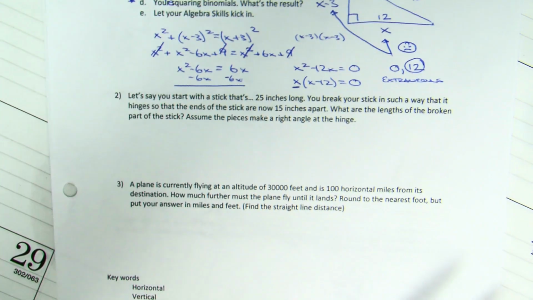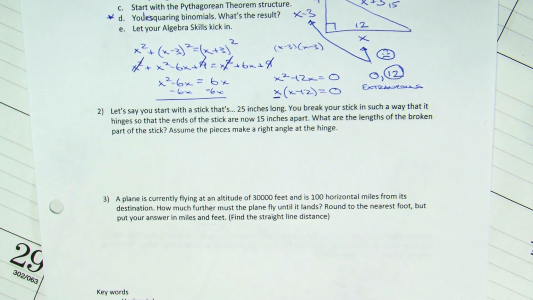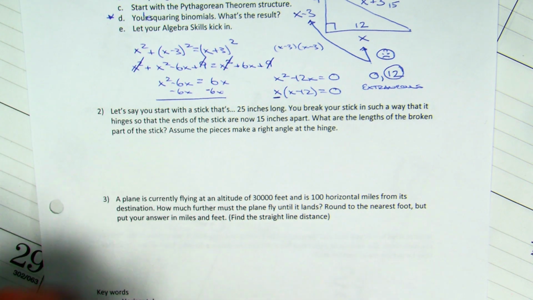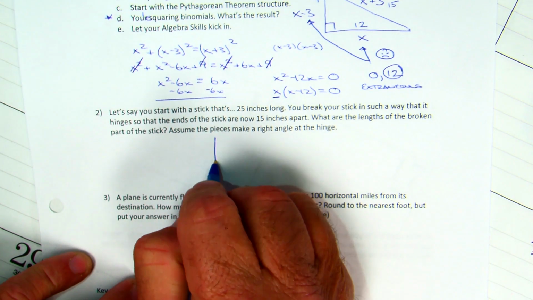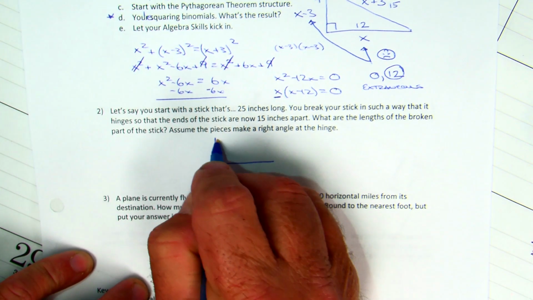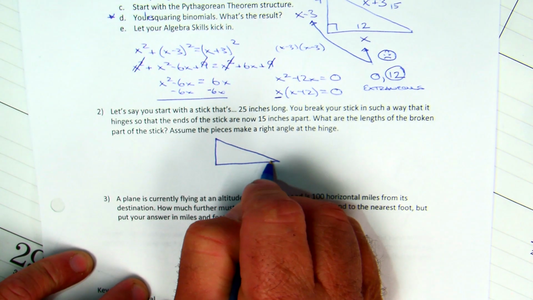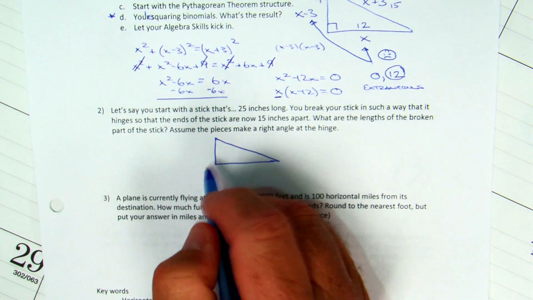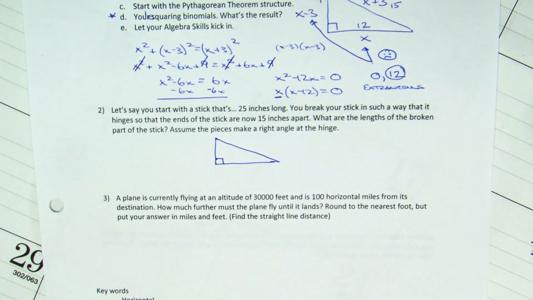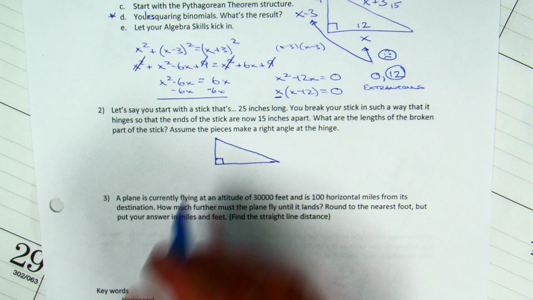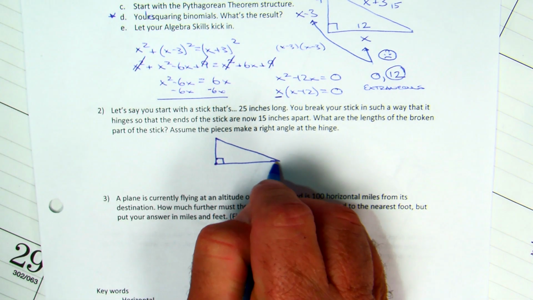Now, number 2, let's say you start with a stick that's 25 inches long. You break your stick in such a way that it hinges so that the ends of the stick are now 15 inches apart. All right. So basically, if you encounter this one on Thursday, I will give you the diagram. But that's what occurs. The stick breaks, creating a right triangle. If you get one like this, we'll give you the diagram. All right. How far apart are the two ends of the stick? 15. So that's that.